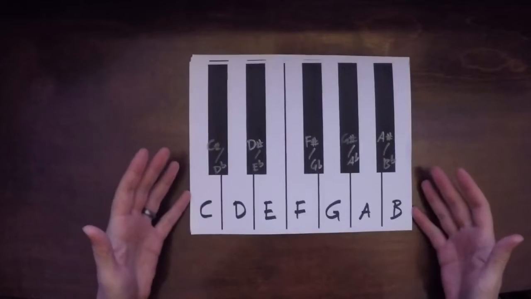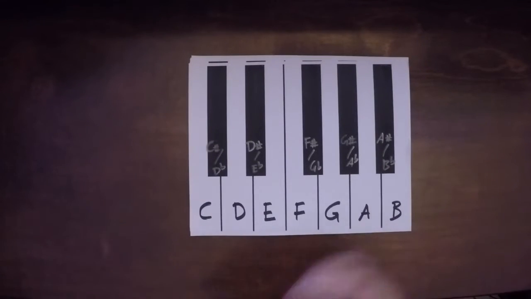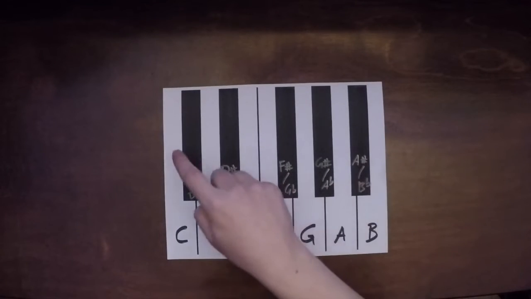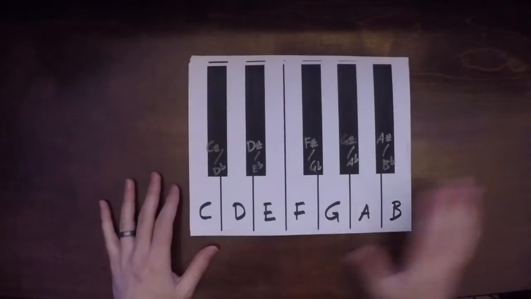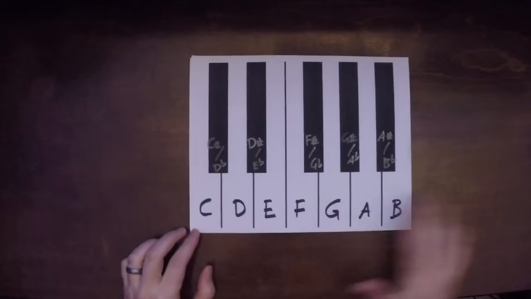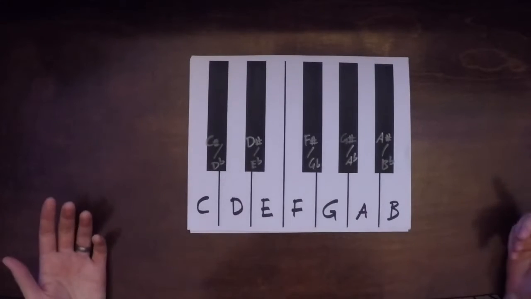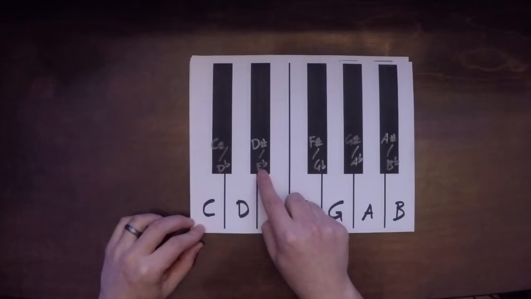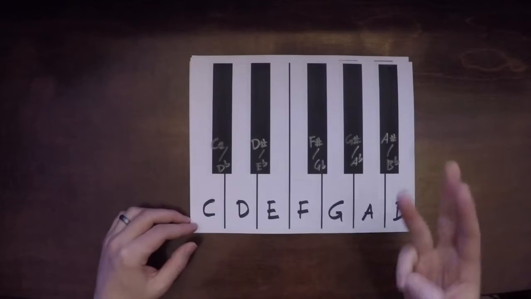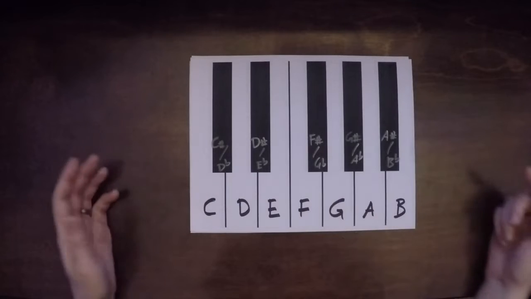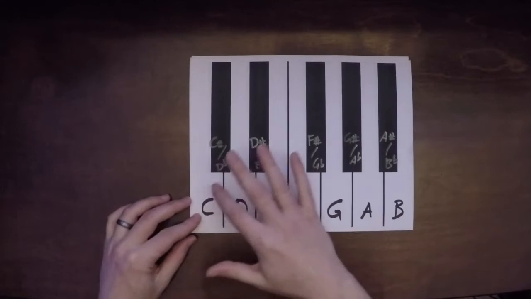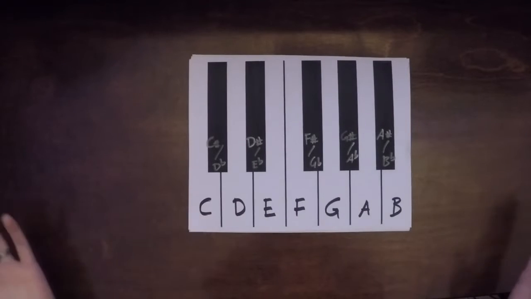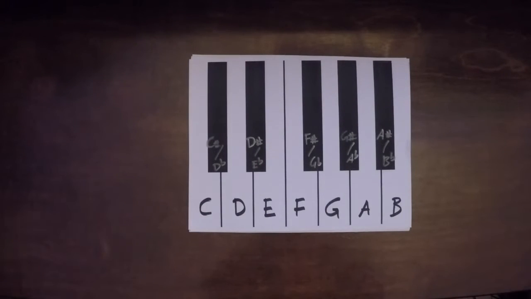The reason for that is purely because of communication. Here's me playing C sharp. Here's me playing D flat. Same exact note. It's much easier to talk about a series of notes if they each have their own letter. So for example, if I'm talking about C, D, and E flat, it's much easier to talk about these 3 notes if each one of them has their own letter. It would be easier to say C, D, and E flat than it would be to say C, D, and D sharp. Again, it's purely for communication.